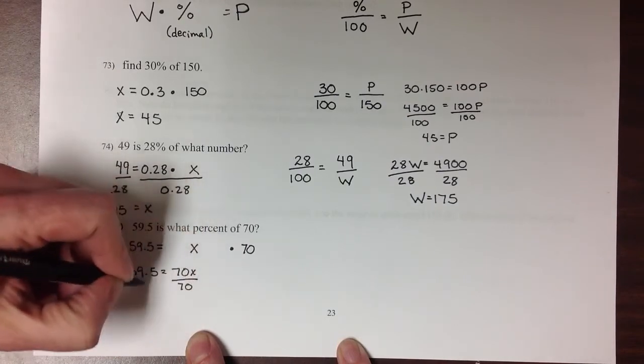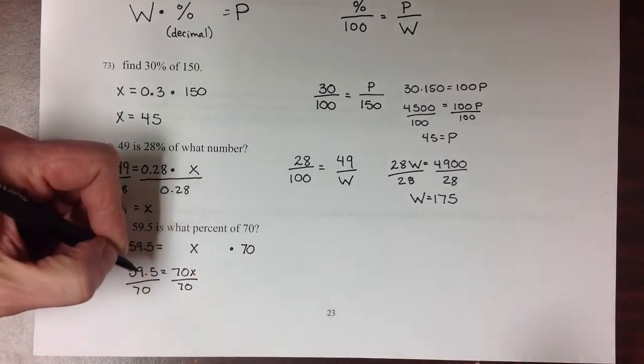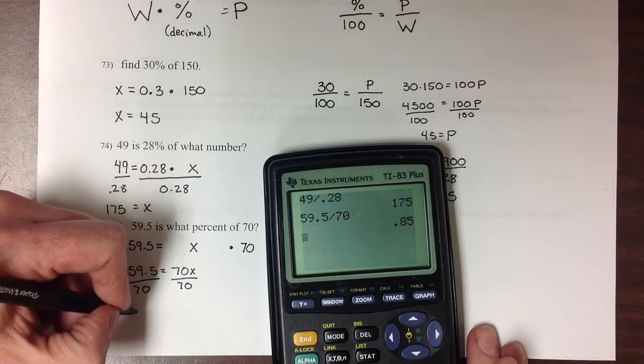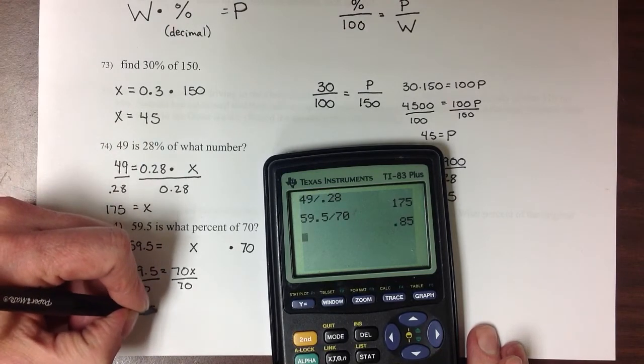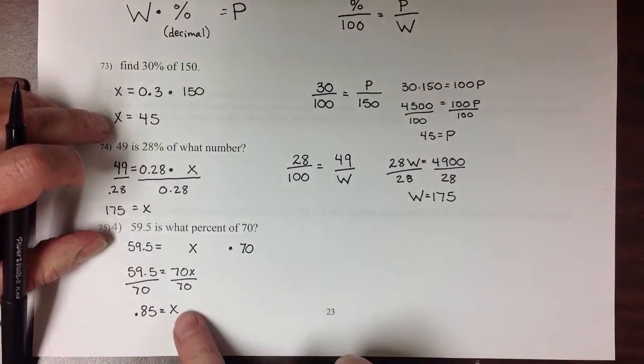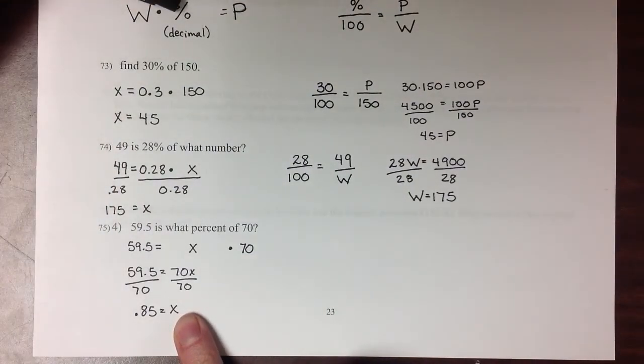I divide both sides by 70, and 59.5 divided by 70 is 85 hundredths.